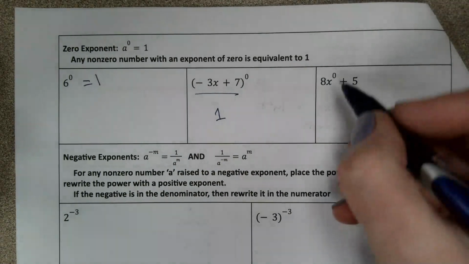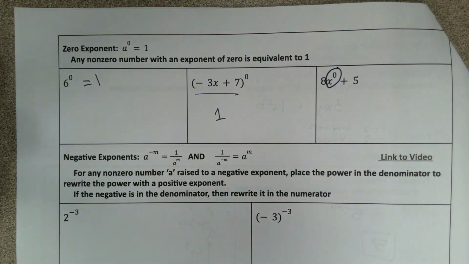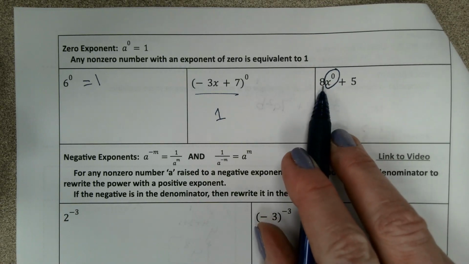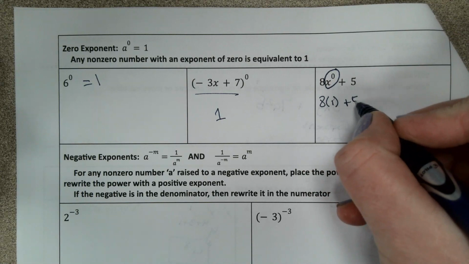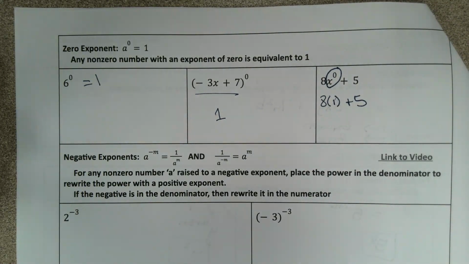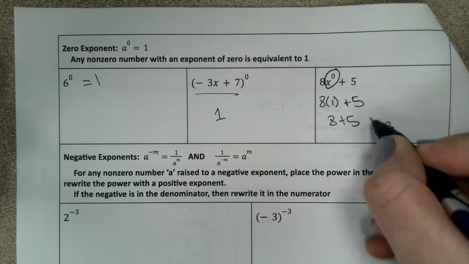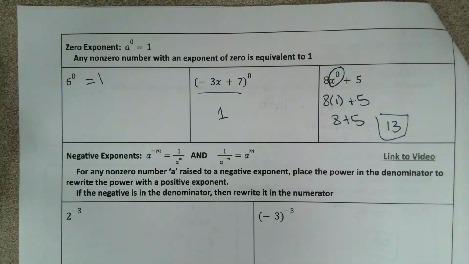All right, so on this last one, only the x is being raised to the 0 power. So x to the 0 is 1, but you have to multiply it by this 8. So now I have 8 times 1 plus 5. 8 plus 5 equals 13 for a good final answer on that one.